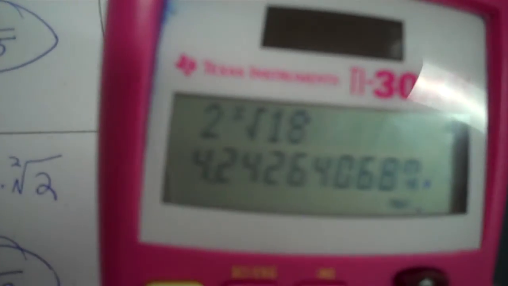Okay, the square root of 18. So let's figure out what the square root of 18 is. 2 for the square root, 2nd, and then hit this key up here now, 18. Decimal, so I need to divide into 18.